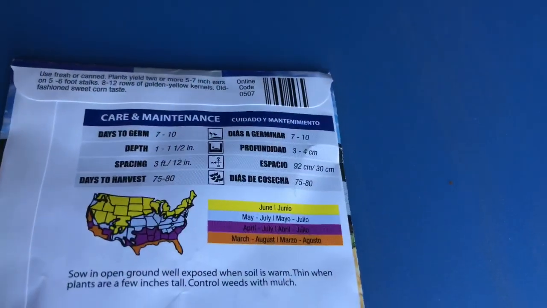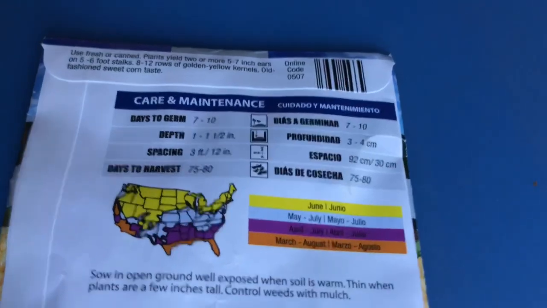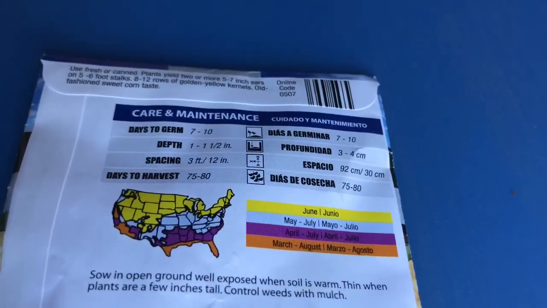Now, the seeds that we're gonna be working with today are gonna be corn. Now, one thing that I wanna say that is very important is to always read the back of the packaging if you have the seeds. It tells you so much vital information. Let me show you. Now, if you look at the back of the package, it has tons of very important information.